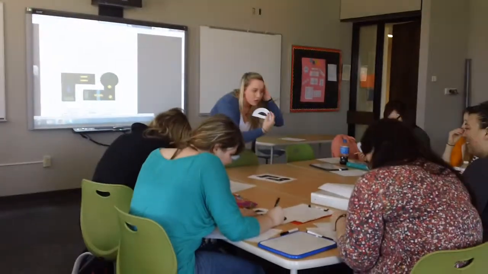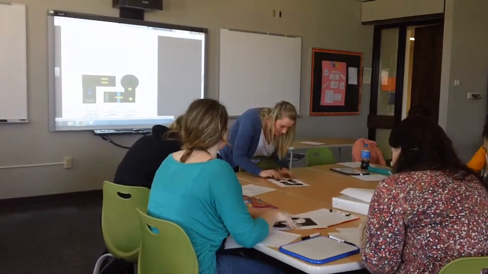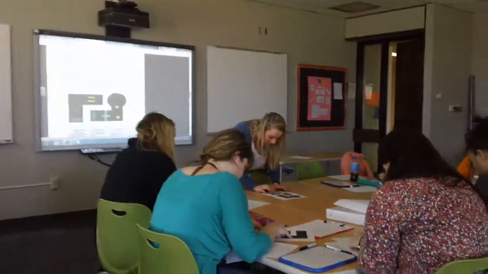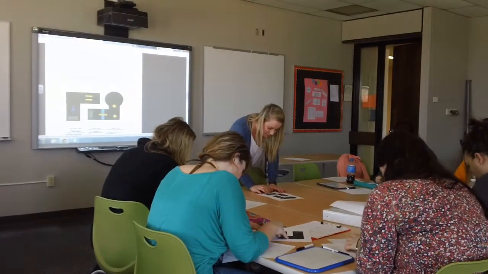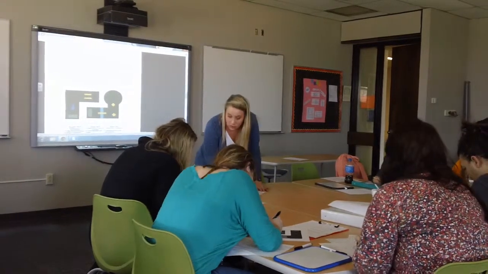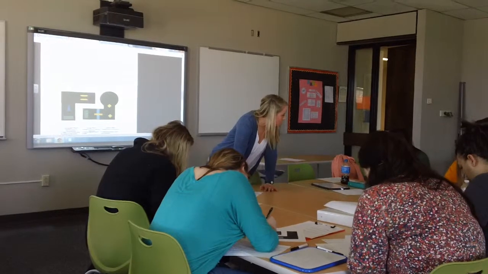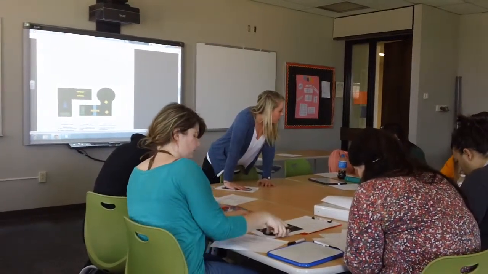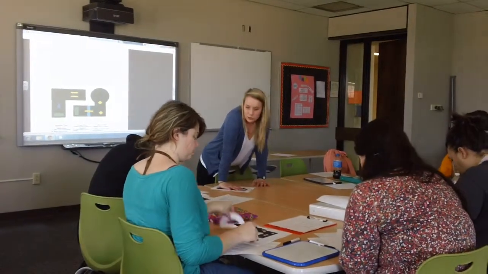Okay, line up the very, very middle at the vertex. Okay? And you're going to make your straight line. What is your degree of measure on that line? 125. And what kind of angle is that? Obtuse. Good.